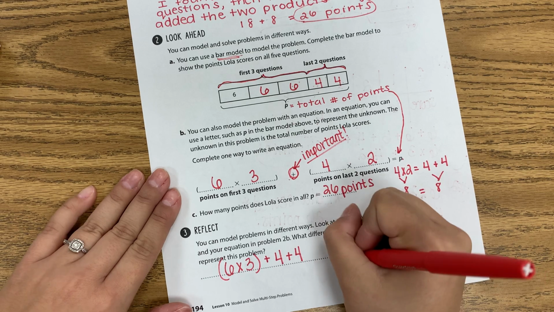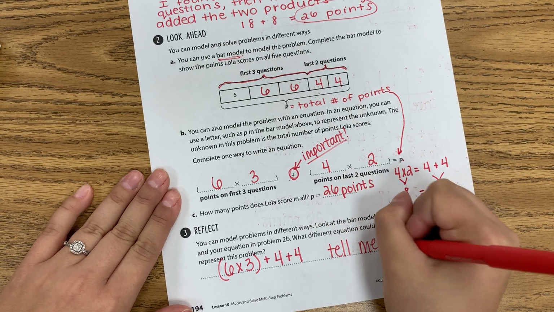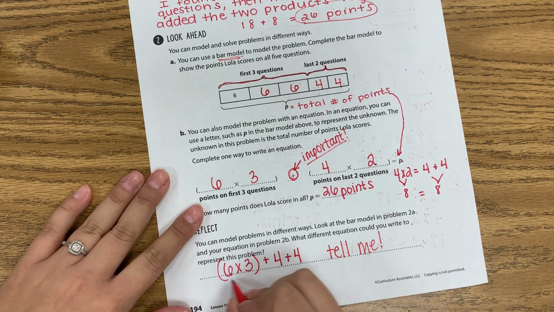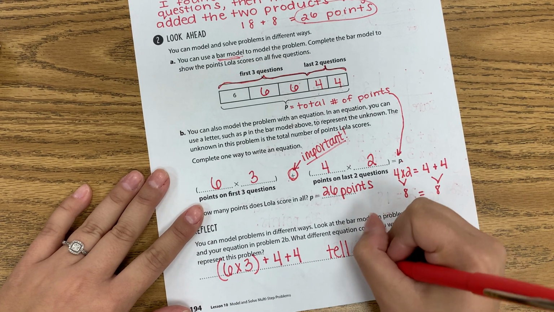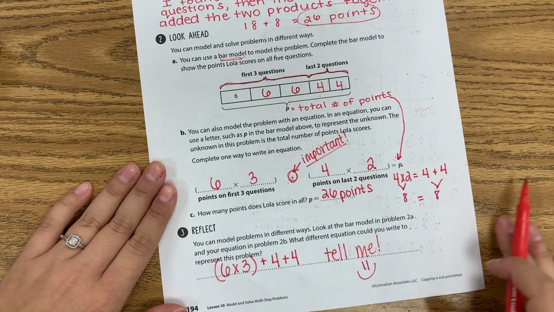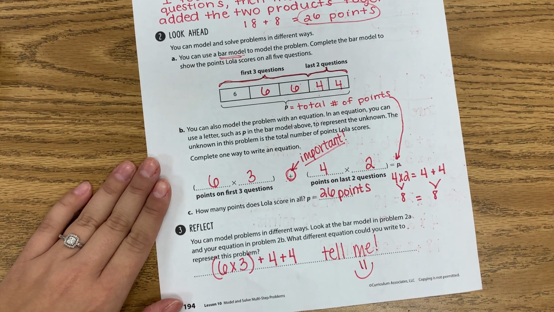I want you in the Google Meet to tell me the opposite of this. How could I make this part an addition sentence and this part a multiplication? I want you to tell me, and then you can move on to page 196 on your own.